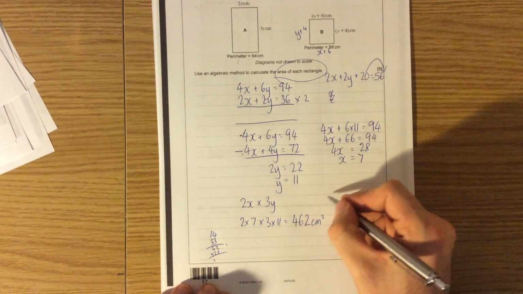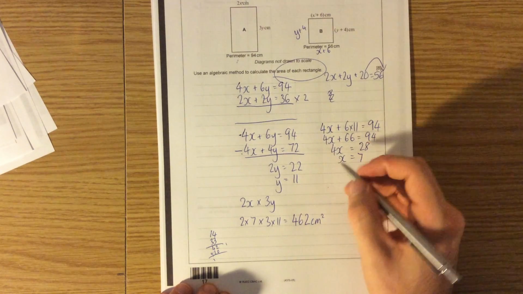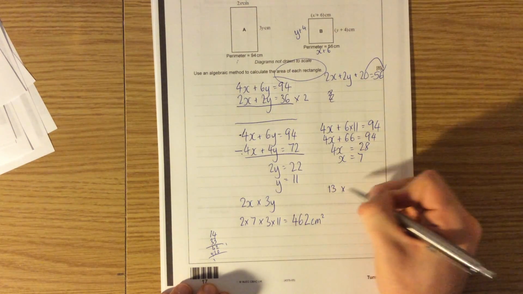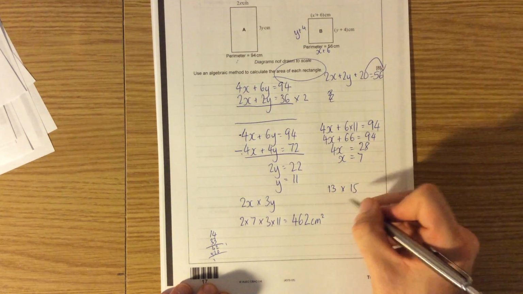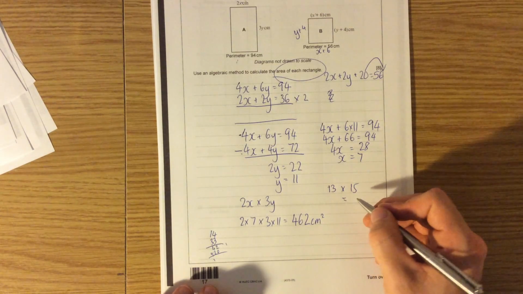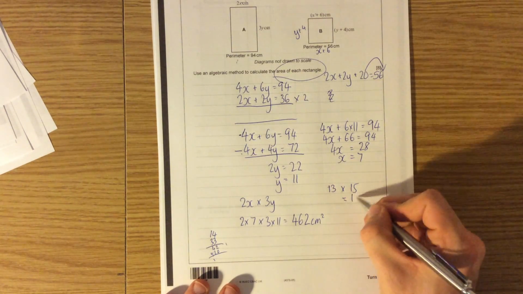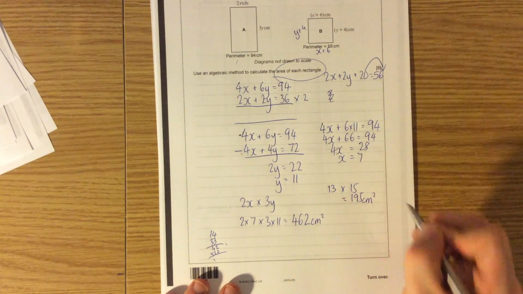And then for the second one, we have an area which is found by x plus 6, which is 13, times by y plus 4, which is 15. So we get 13 times 15, which is 195 centimeters squared.